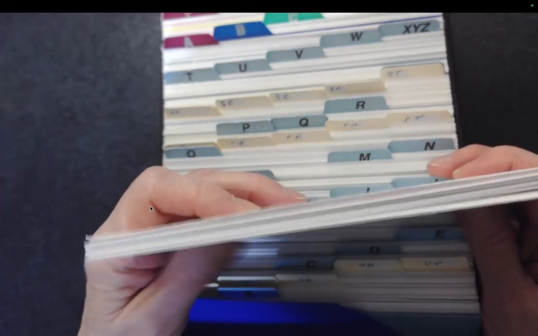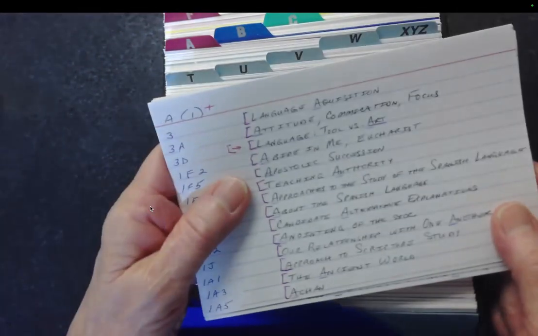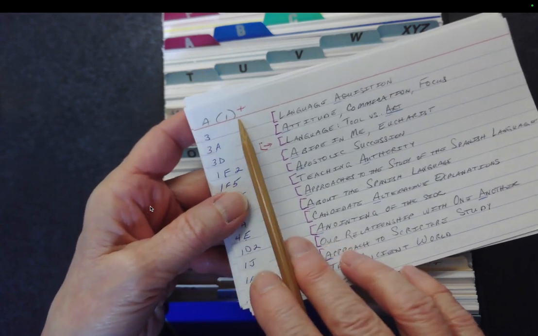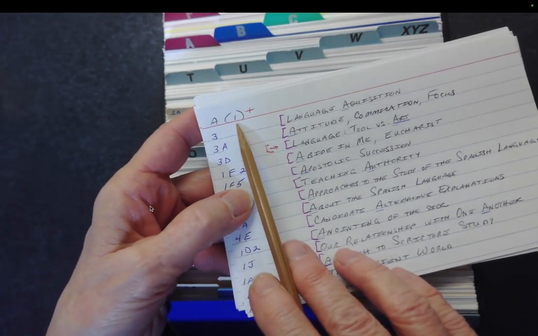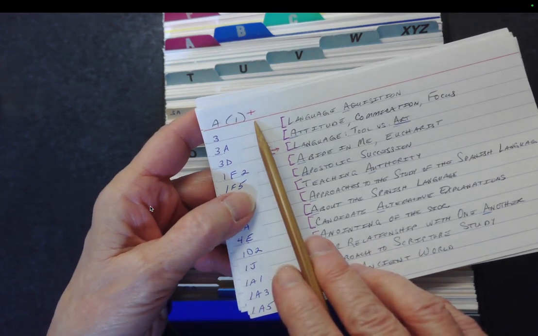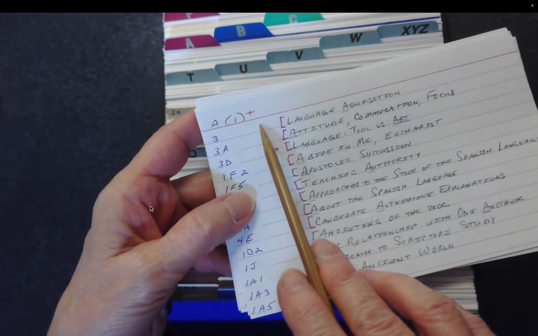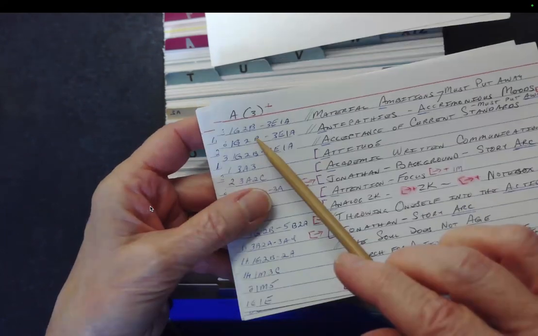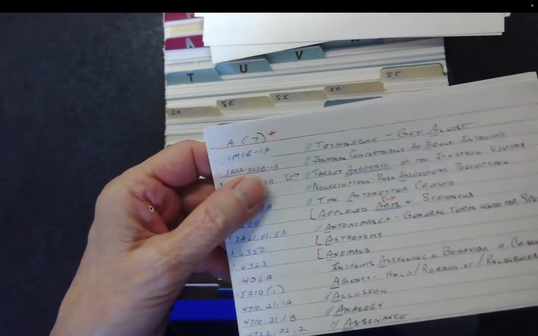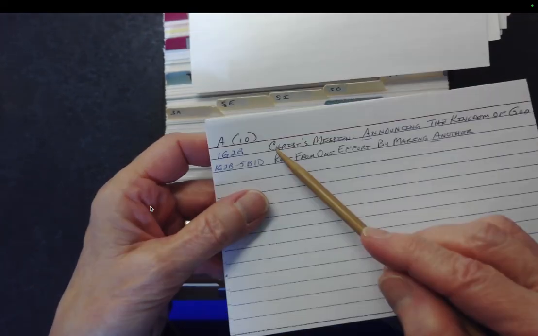Since my Zettelkasten is a few years old, each letter of the alphabet has a number of cards. My A's, for example: this is my first A card. It was named A1, and the plus sign indicates that there is another card that was added. A2, A3, A4, A5, A6, A7, A8, A9, all the way to A10.